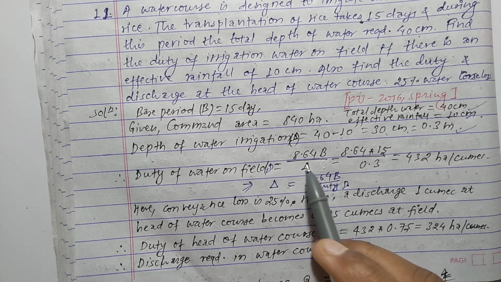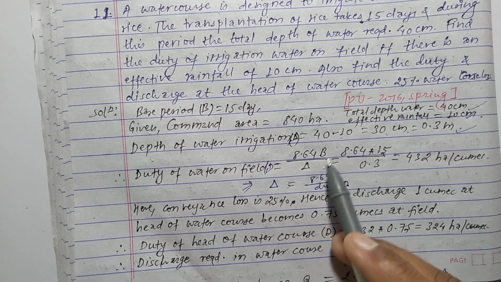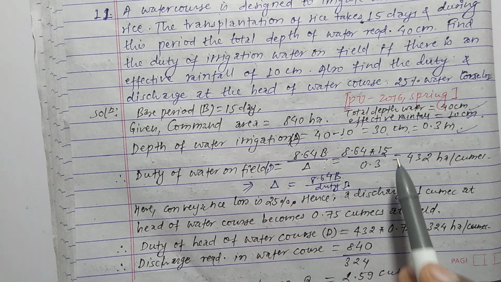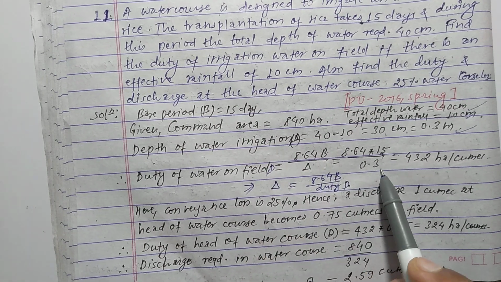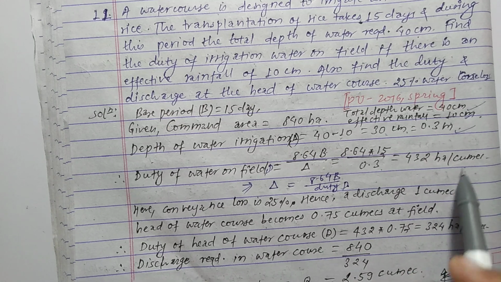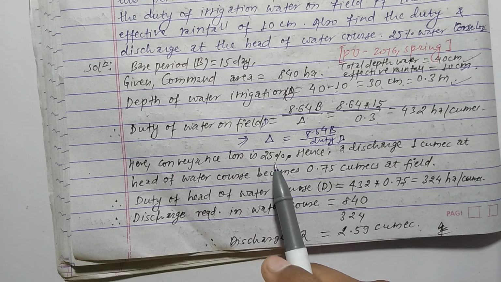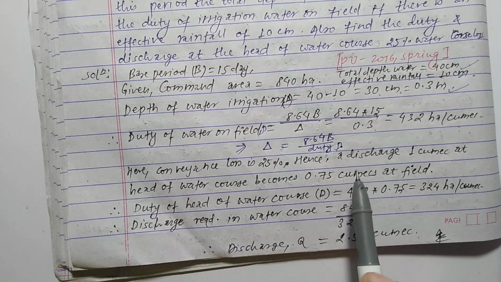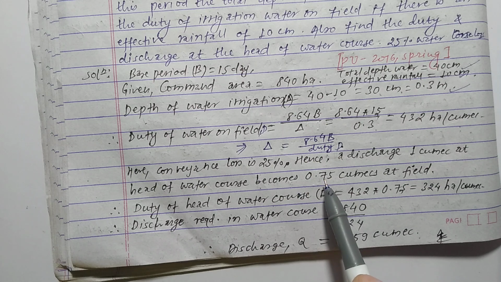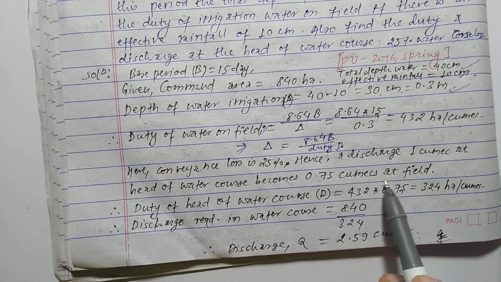Okay, so the duty becomes 8.64 B by delta, and the value of B is also given in the question, 15, and delta is 0.3. So its value becomes, after calculating, 432 hectare per cumec. Okay, here the conveyance loss of 25% is given in the question. Hence a discharge of 1 cumec at the head of water course becomes 0.75 cumec at the field.